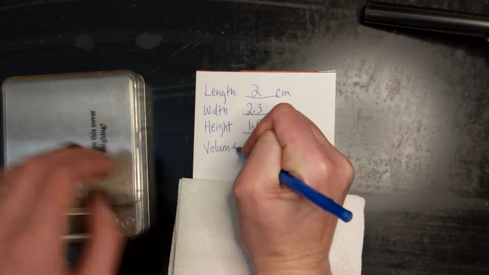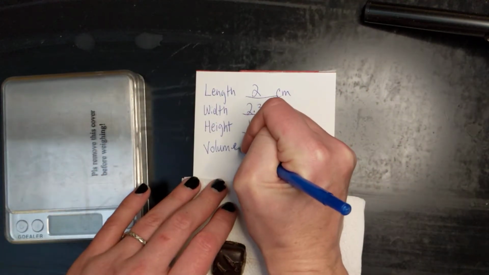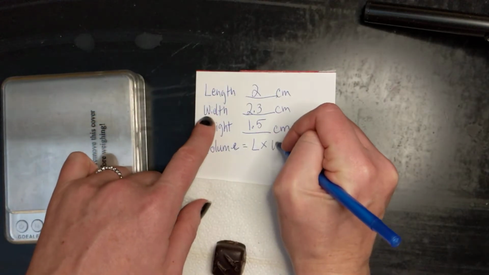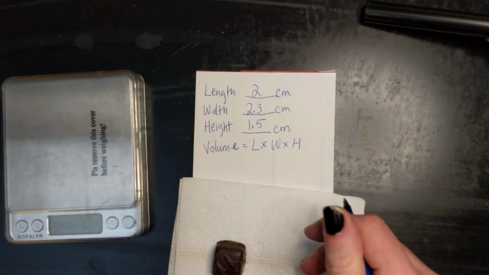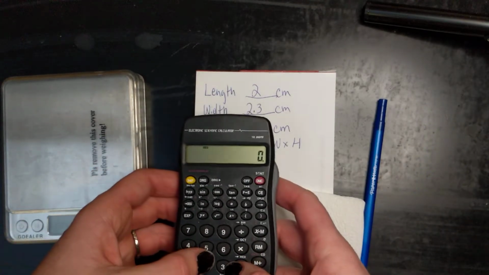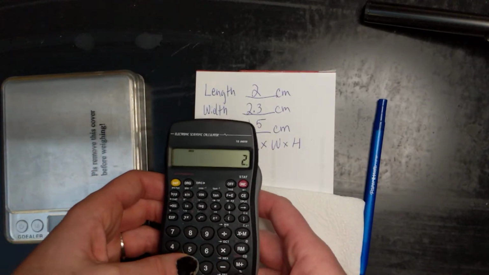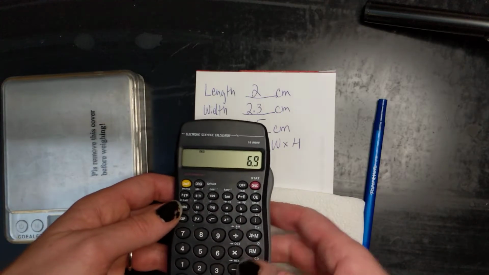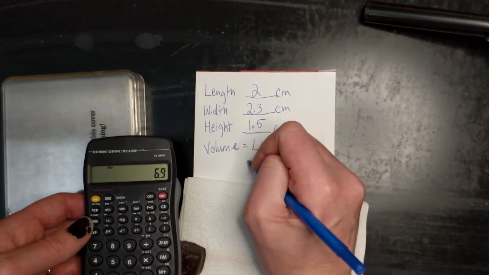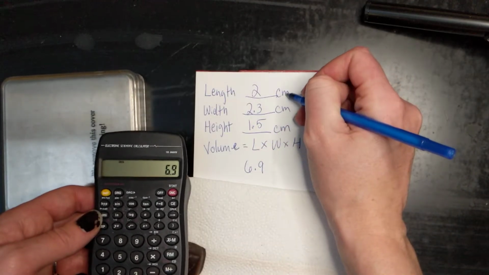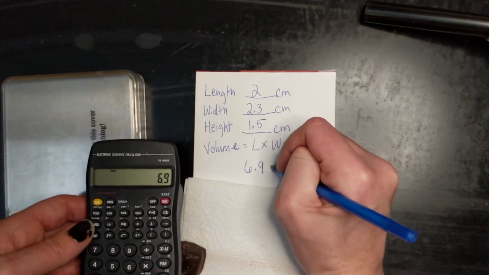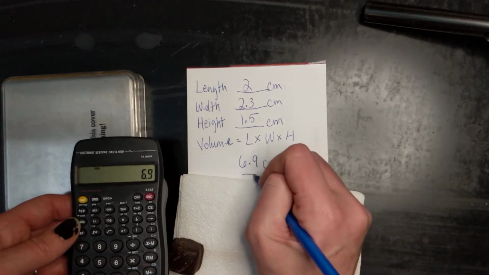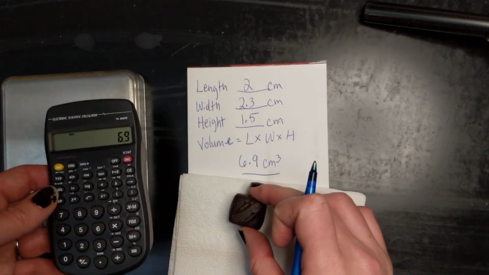All right, so now I want to find the volume. To find the volume, I'm going to multiply length times width times height. So I've got my calculator. 2 times 2.3 times 1.5. And that gives me 6.9. My label for this, since I'm multiplying three things, is going to be centimeters cubed. And that gives me the volume of this regularly shaped object.